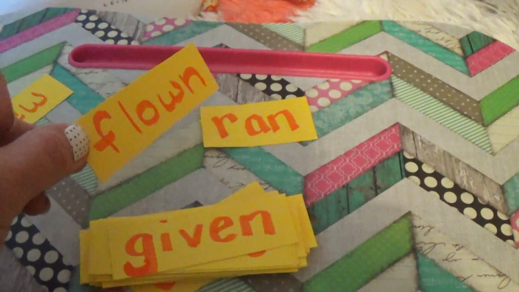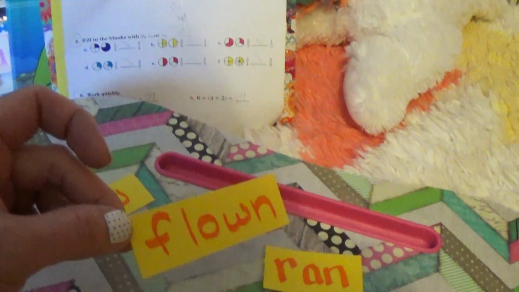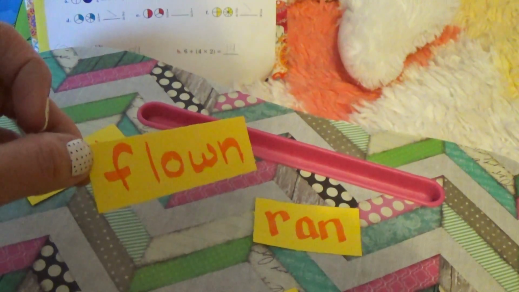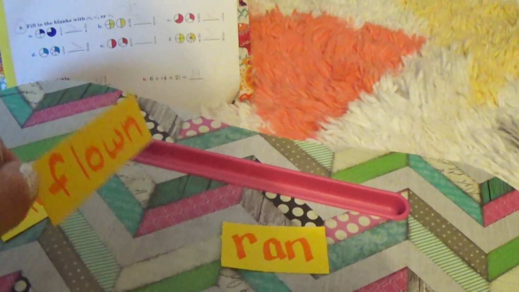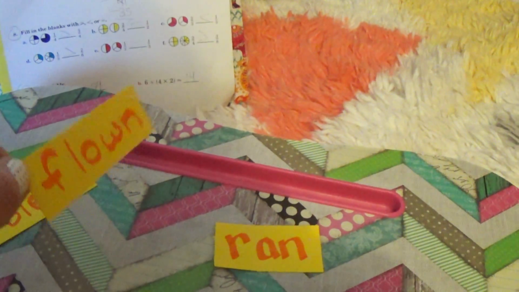And so here's one. Tell me, does that one need a helping word? Flown? I had flown to Florida. Okay, I had flown to Florida. Yes, you did use that properly. Had flown. The next word is blown. Use blown in a sentence.